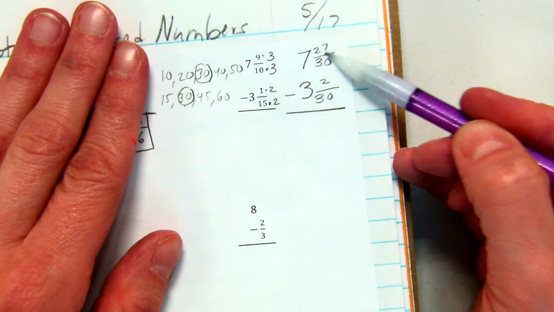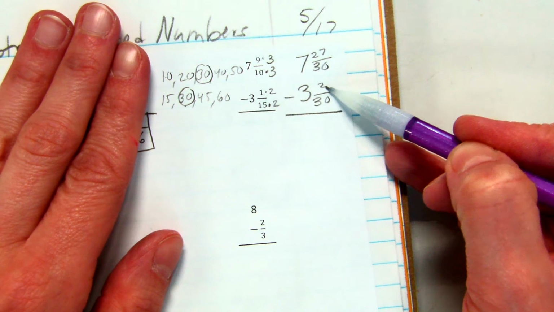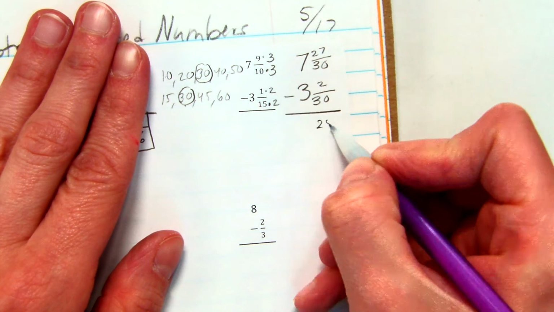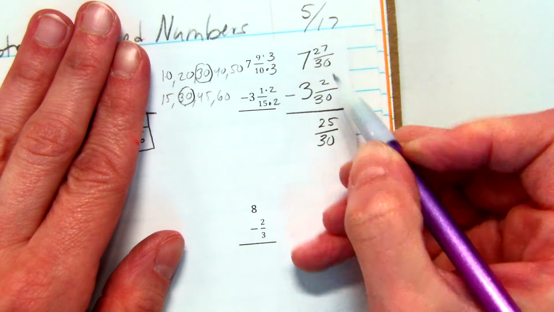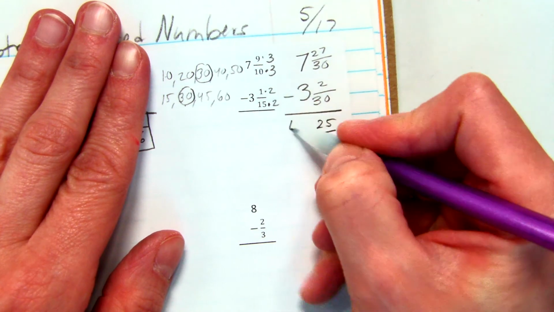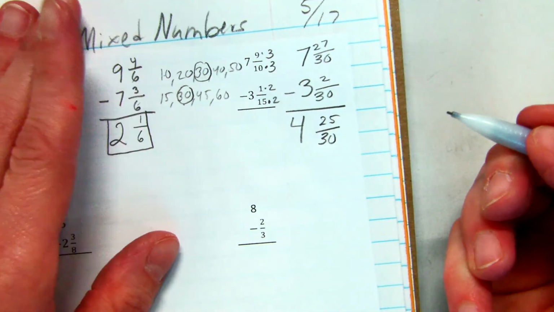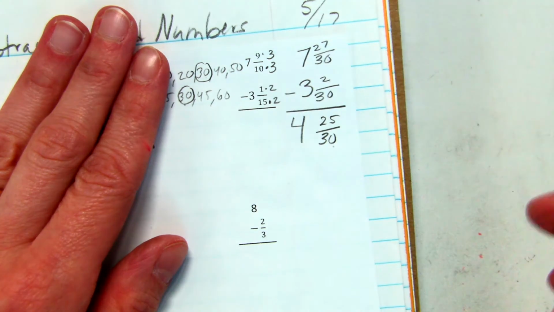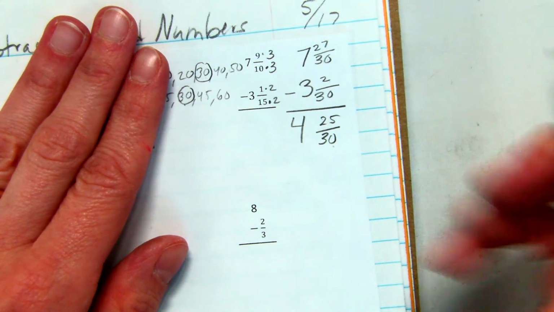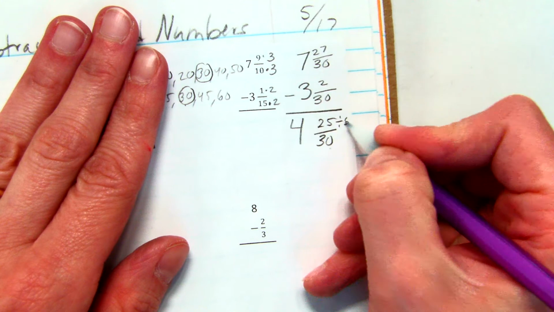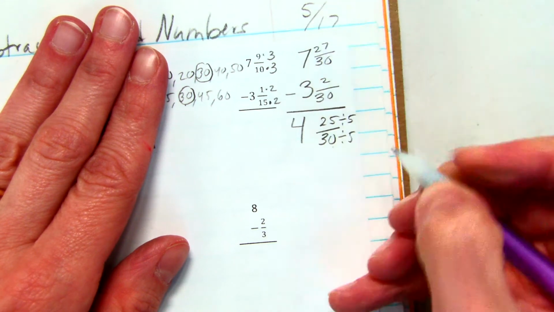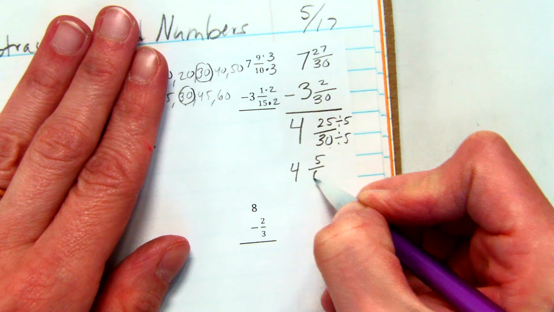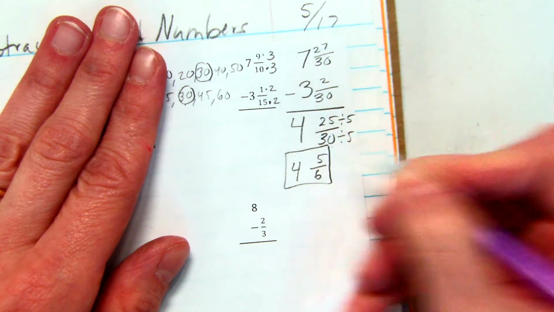So we're going to take 27 minus 2. So 27, 26, 25 would be 25/30ths, and then 7 minus 3 is 4. So I think we're going to have to reduce this one. 25 and 30, what will they both divide by? 5. So I'm going to do that really quick. Divided by 5, divided by 5. So we get 4 5/6.